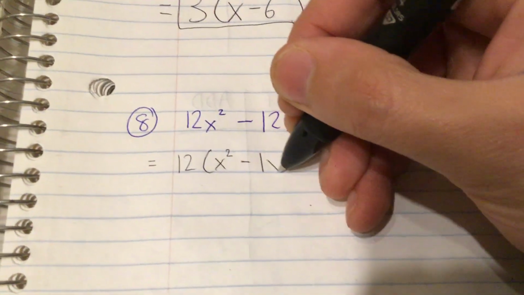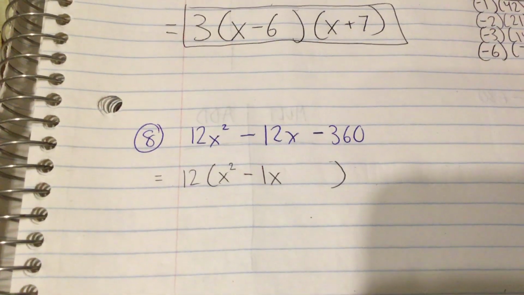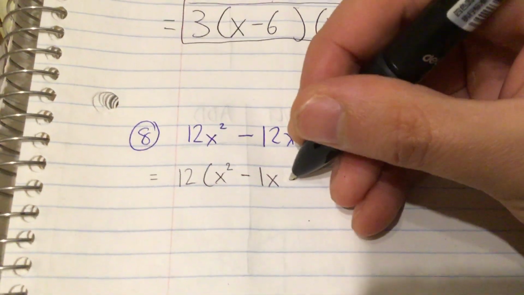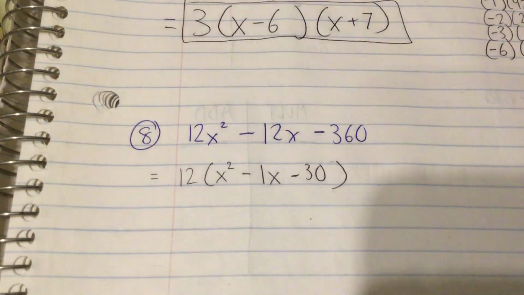Negative 1x. And 12 times what is negative 360? Negative 30. And now we need to factor this quadratic trinomial.